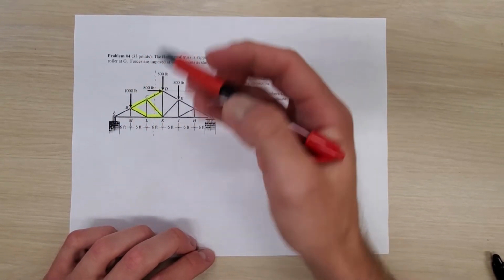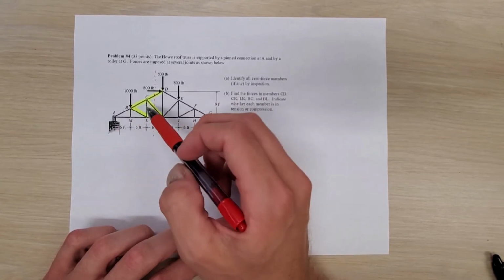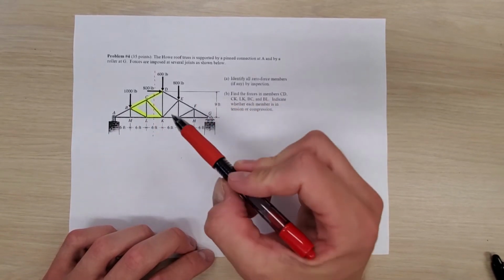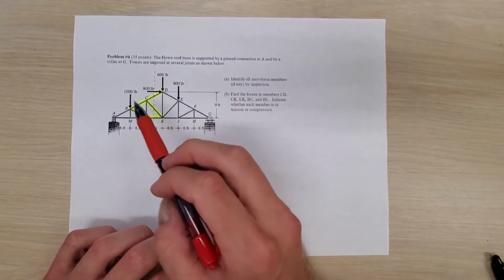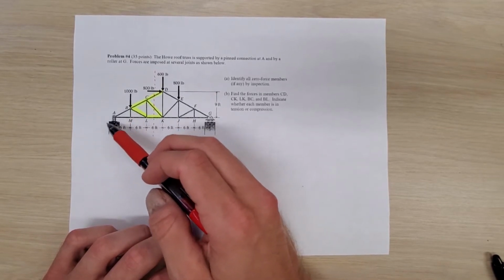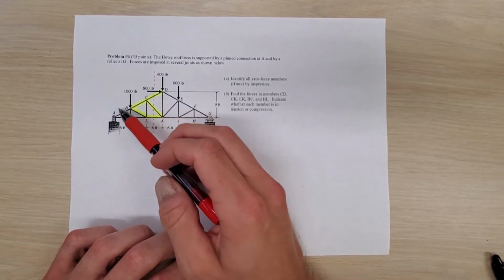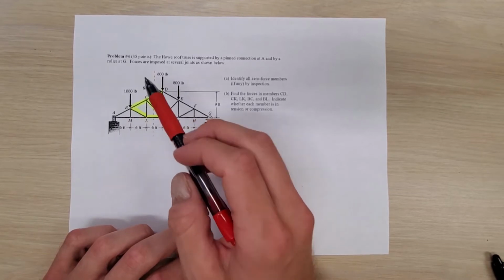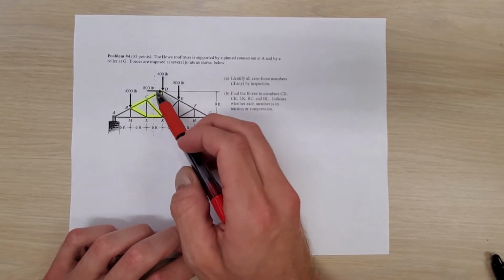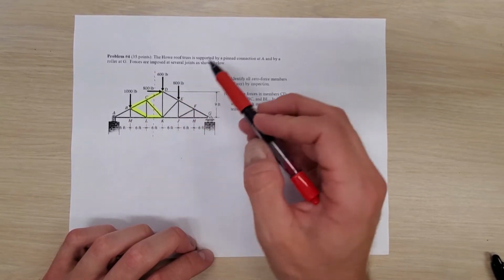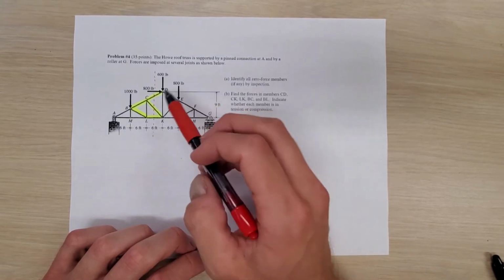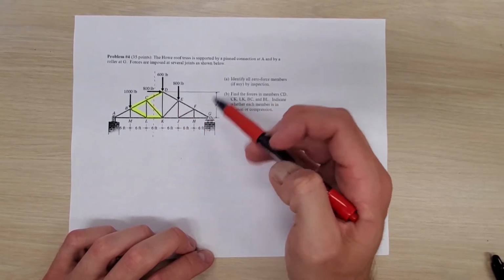and we'll try and figure out whether we want to look to the left of this cut or whether we want to look to the right of the cut. If we look to the left, what we would see is the pin reaction forces AX and AY, and we'd see this 1,000 pound force. If we kept the cut and looked to the right, we would see 800 pounds, 600 pounds, 800 pounds, and a roller force. So we would see 1, 2, 3, 4 things.